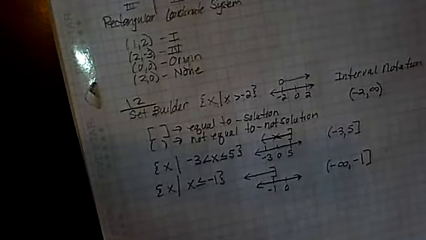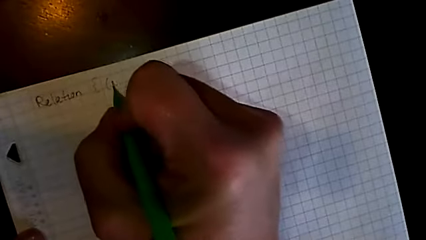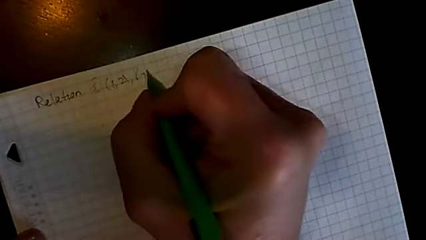Okay, so let's talk about domain and range. I might just get a new sheet of paper here. All right, so domain and range. We're going to be talking about functions in just a second, but functions are made up of what are called relations. A relation is just a set of ordered pairs. So here are your braces that designate a set. Let's just put some ordered pairs in here.